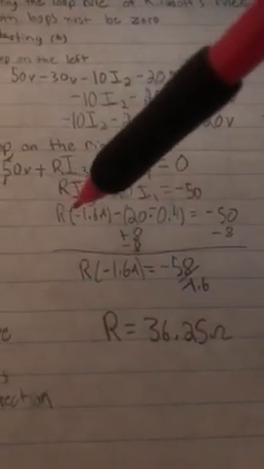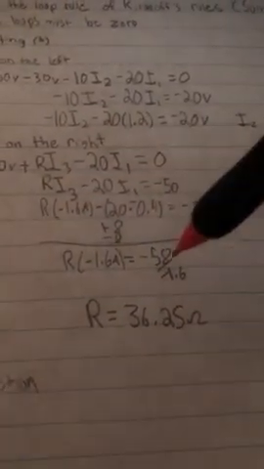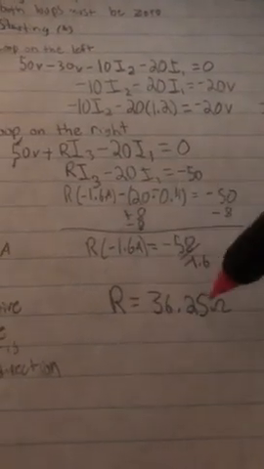After we find what I3 is, we plug it into the formula as such, and we figure out the resistance R that we're trying to find is 36.25 ohms.